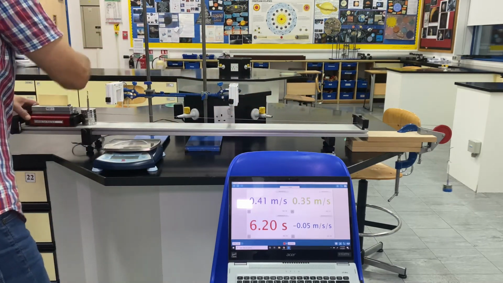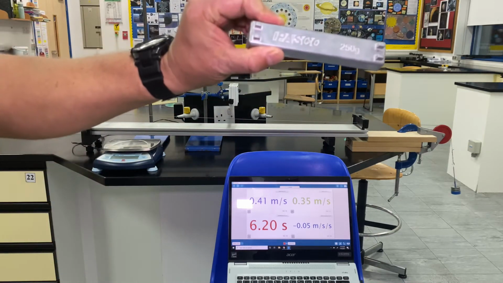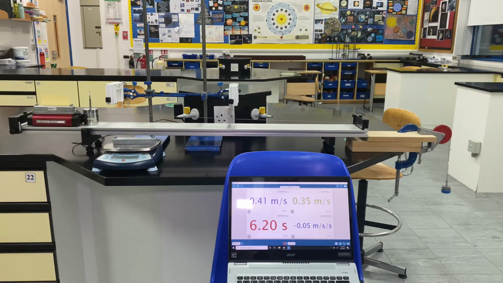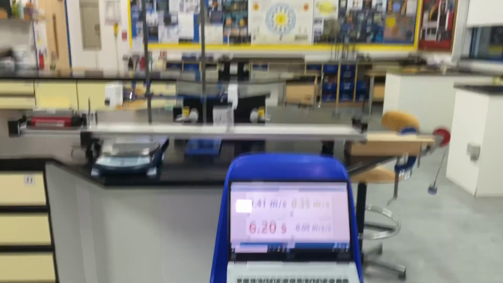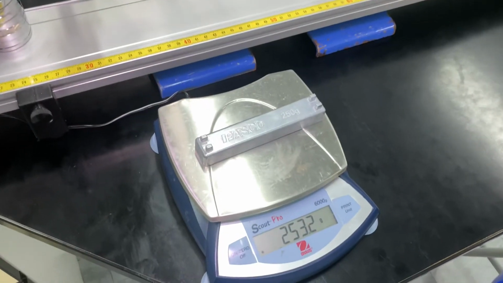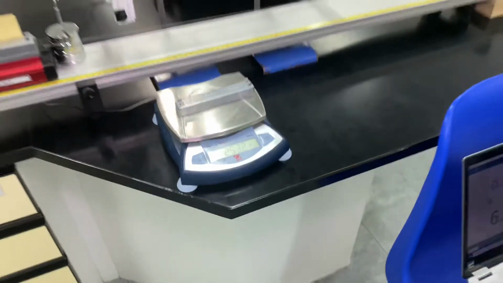And finally, last one. Like I said, should be 250 grams. It is indeed 253, so all a bit over these. There you go. Last mass to be added, 253.2 grams.